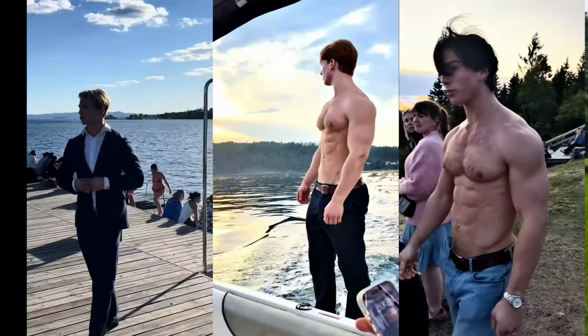Okay, so you want to get lean, shredded abs. You want to look awesome. I'll teach you how. It's actually very simple. I'm not going to say it's easy, but it's very simple. And here are the steps.